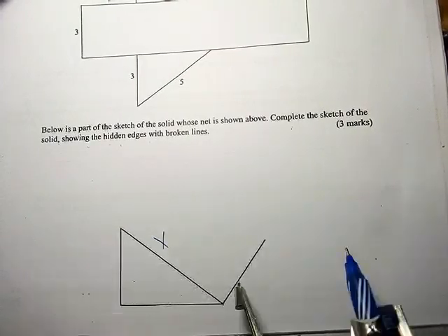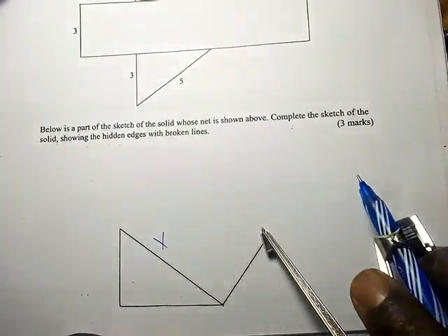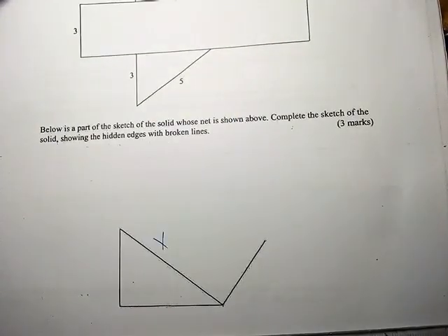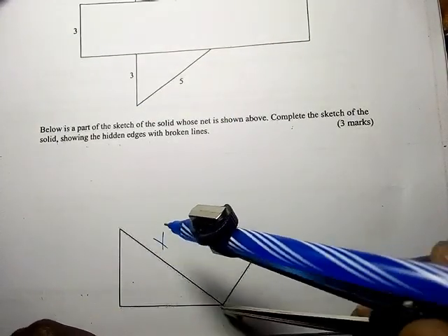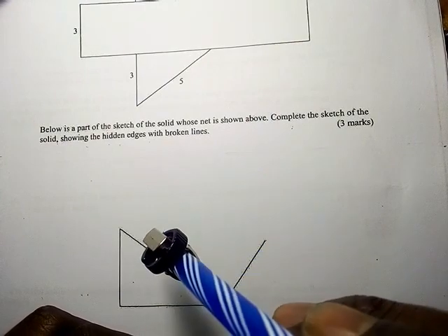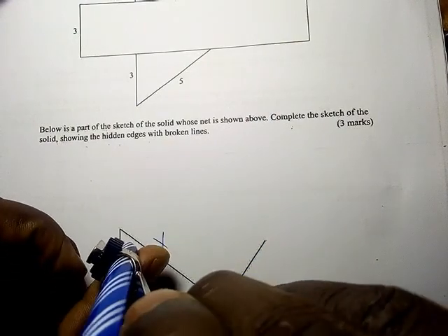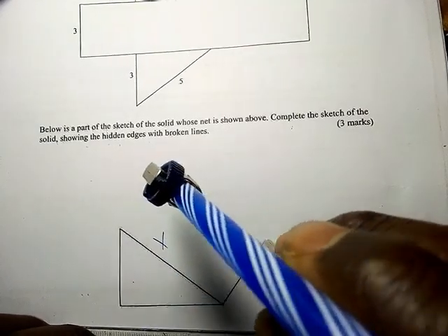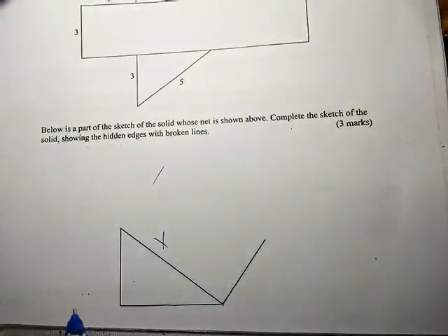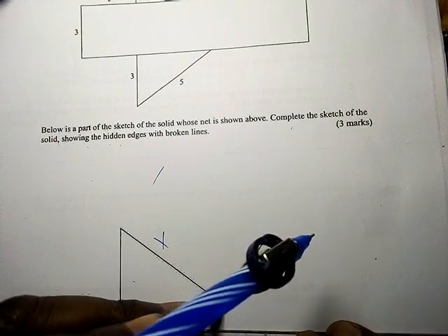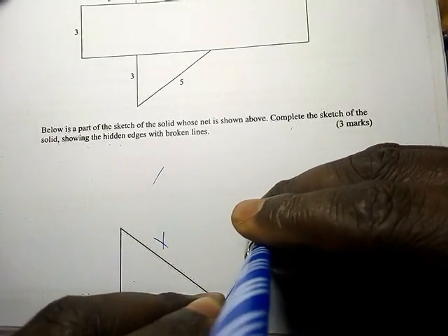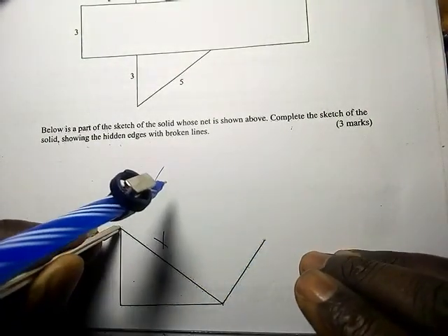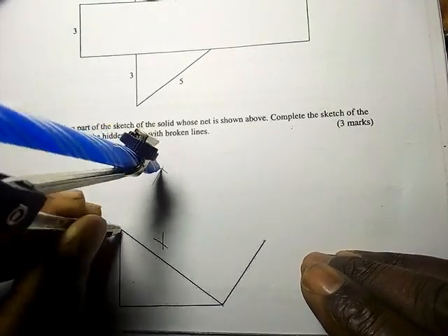But before that, let us draw this one. There is another one here. There is this one here. We know this one is from here up to here. So we are going to have another one from here up to somewhere there. But the length from here up to here is going to be the same here, right?